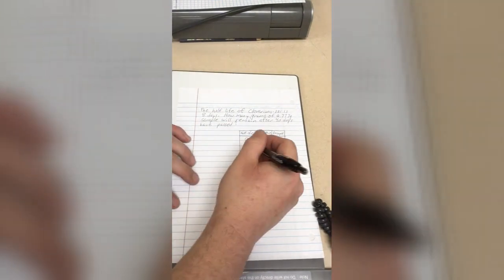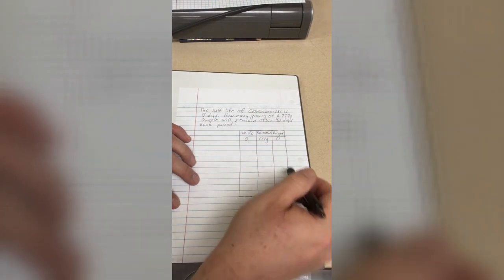Alright, so in order to calculate this and figure out how many grams of this Clovarium that we have at the end of 40 days, first thing you need to do is figure out how many half-lives that's going to be if each half-life is 8 days. So 40 divided by 8 is 5. So that means 5 half-lives of this radioactive isotope will have to have passed in order to get to 40 days. So all we need to do is make ourselves a little table here.